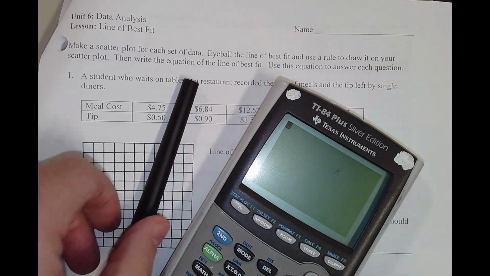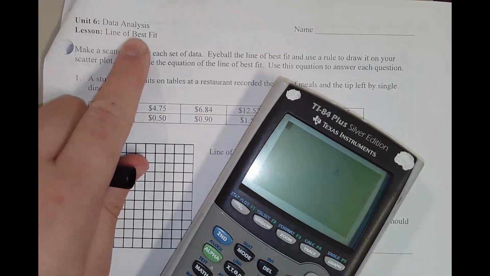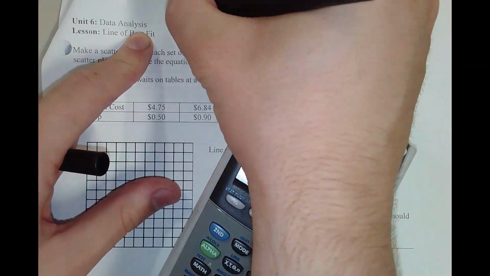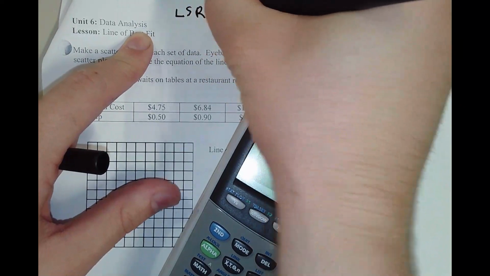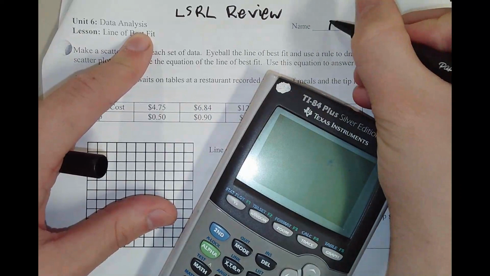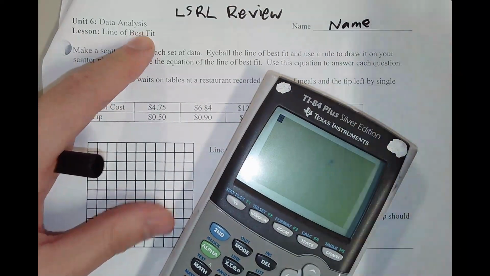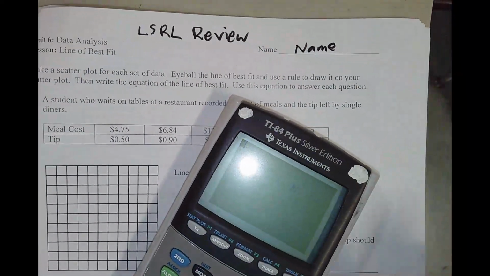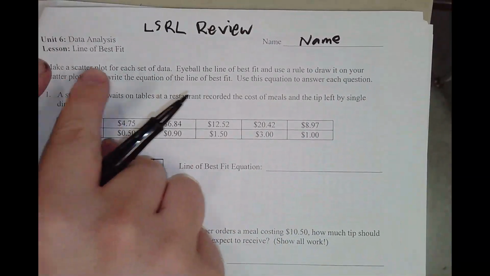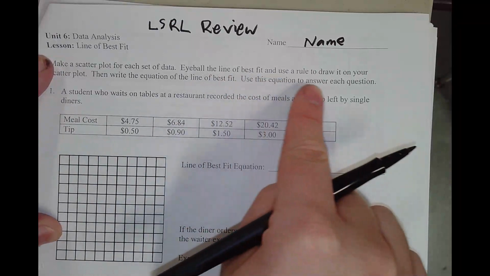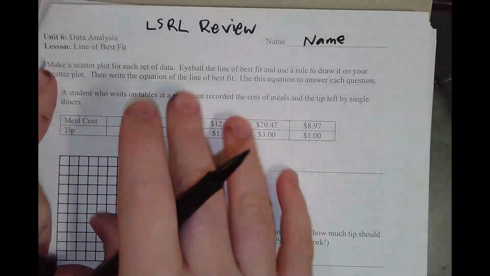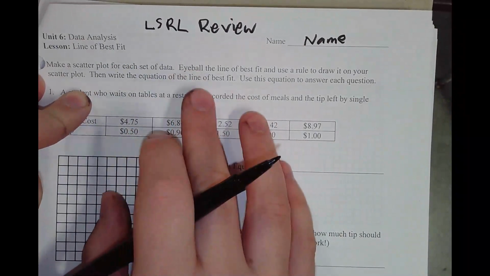All right, we're going to move on to Unit 6, Line of Best Fit Data Analysis. This is going to be, in our words, our LSRL review. Let's begin. First of all, we're going to modify this lesson. Instead of making scatter plots and eyeballing lines of best fit, drawing and graphing things, we're going to make this lesson a little bit different. Is that okay with you?